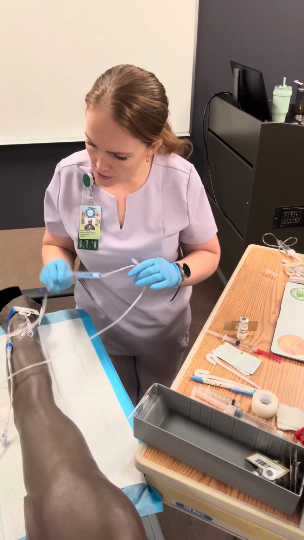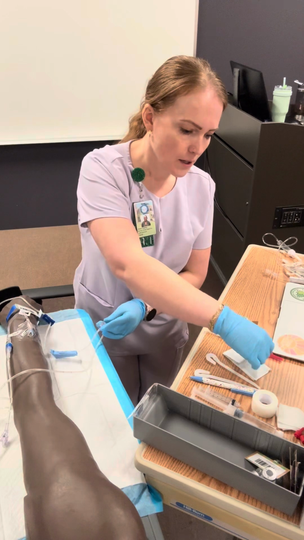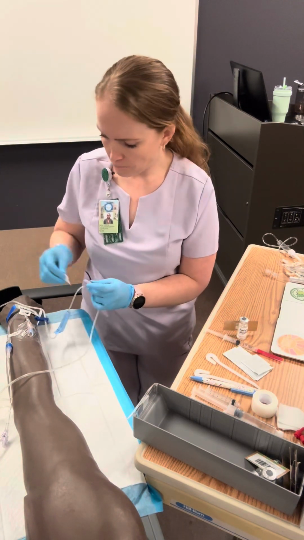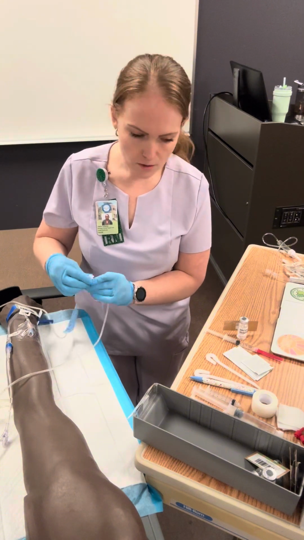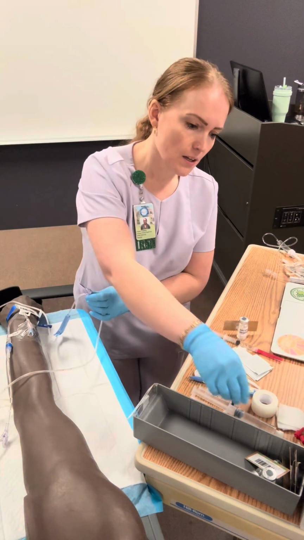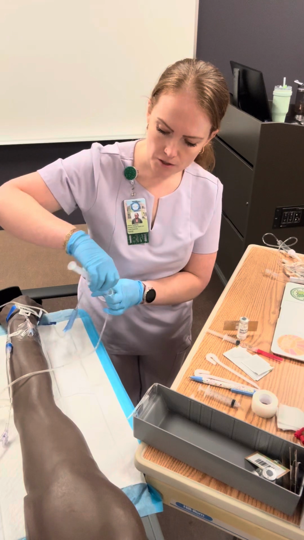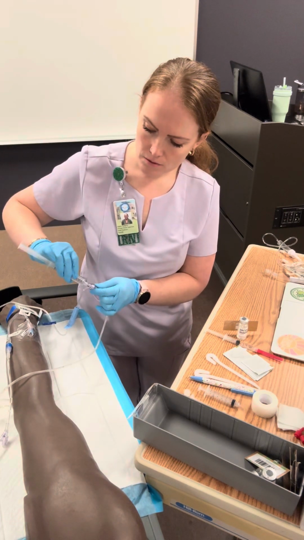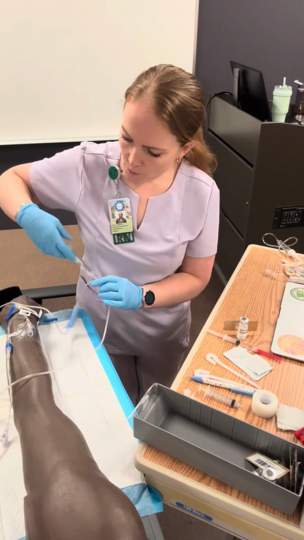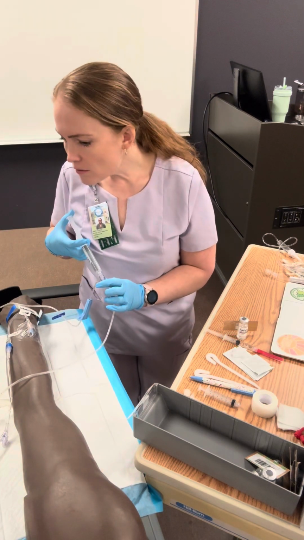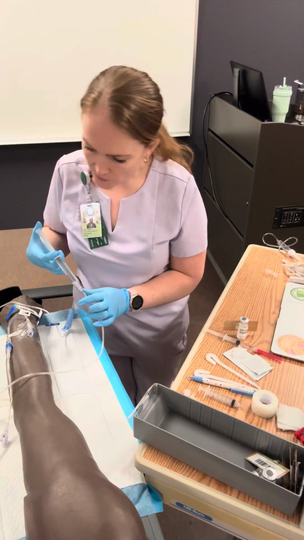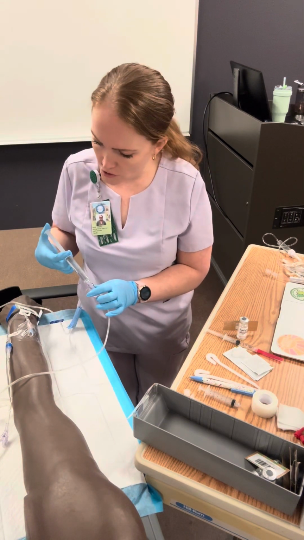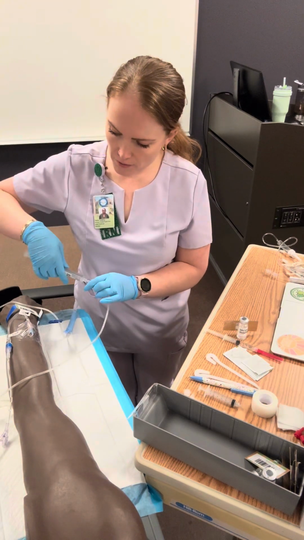The port closest to the body, I am going to clean very thoroughly, and we are going to take a flush. We are going to flush this through, looking for signs of infiltration and inflammation, making sure it's still patent and good to go. All right, that looks great.